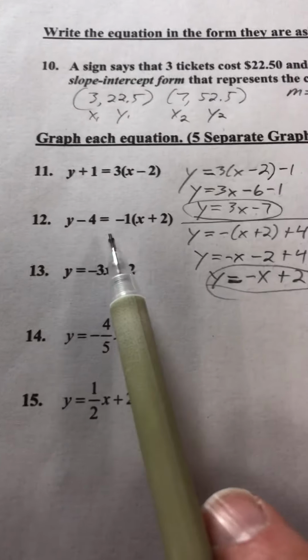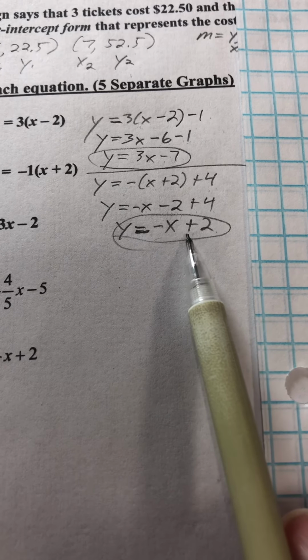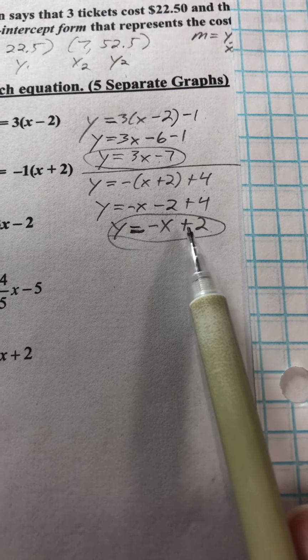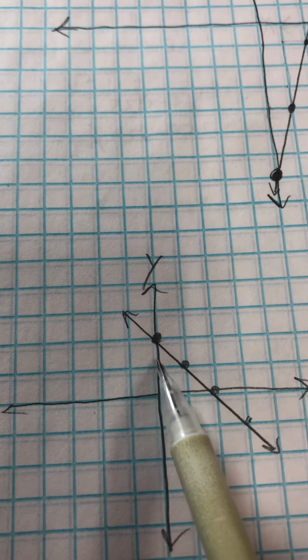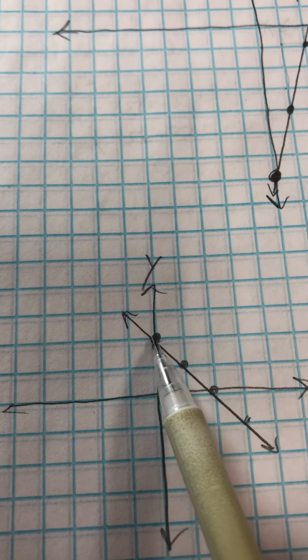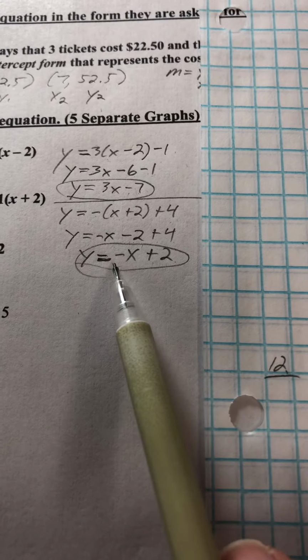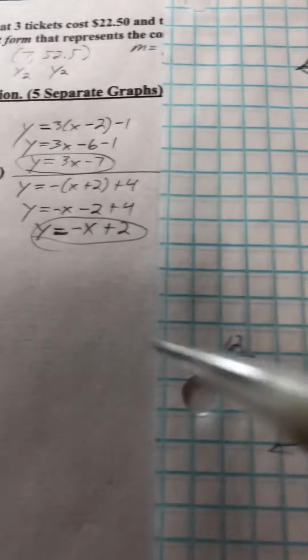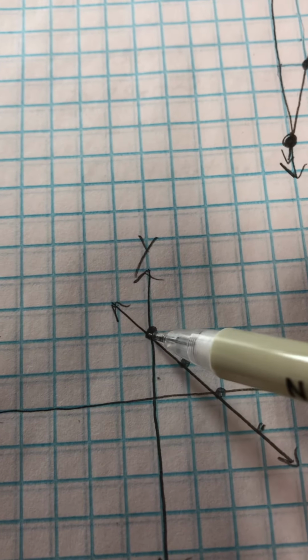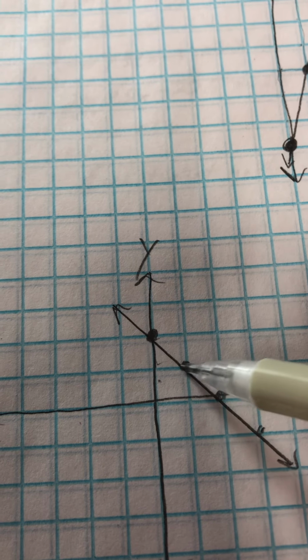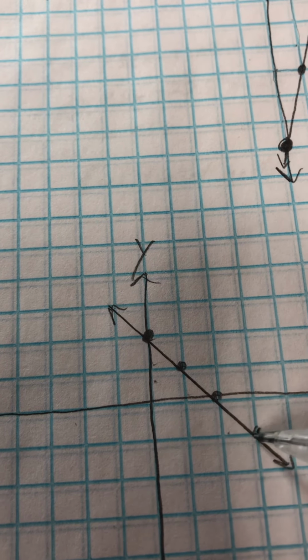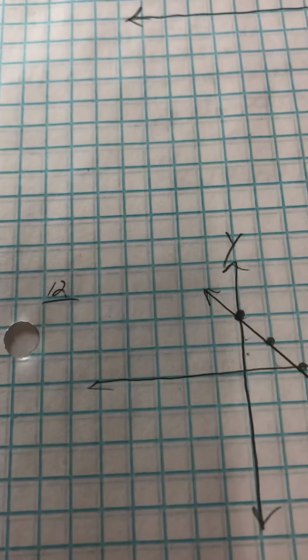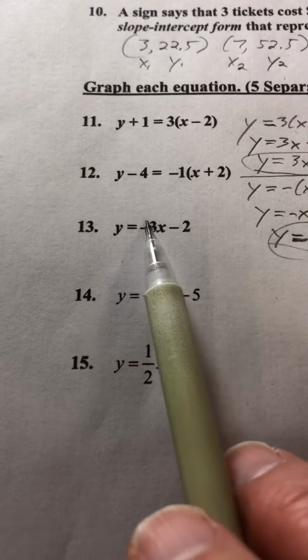Number 12, now I can graph it because it's in slope-intercept form. My y-intercept is +2, so I go above the origin on the y-axis +2, and this is just minus 1x, so minus 1 is 1 over 1. So minus 1 means going down 1 over 1, down 1 over 1, down 1 over 1, and just connect those points.